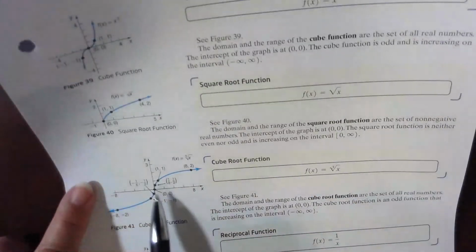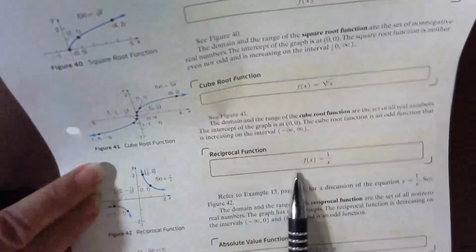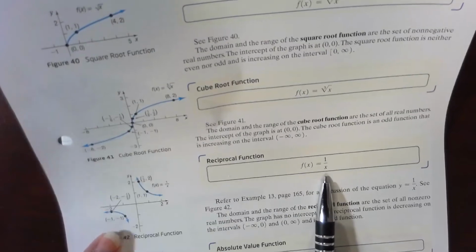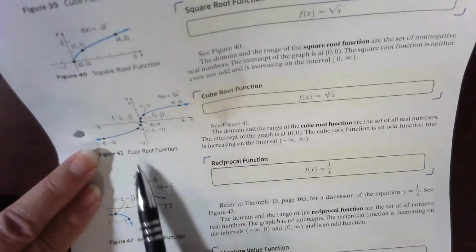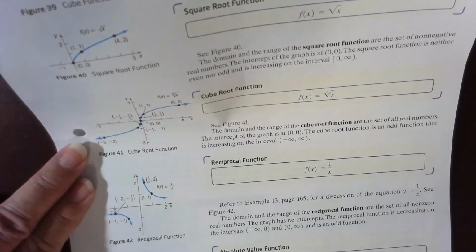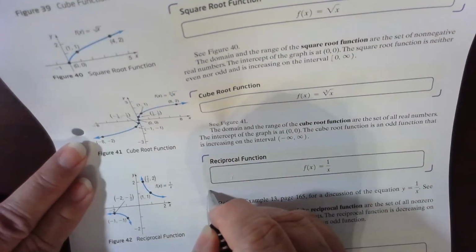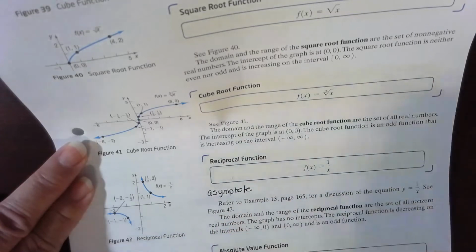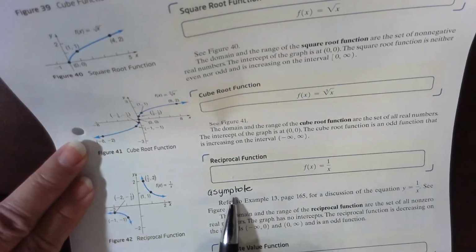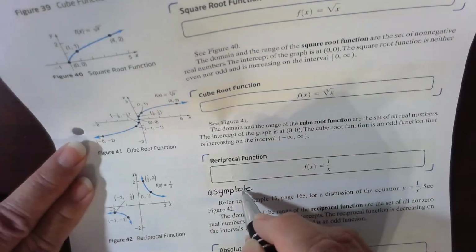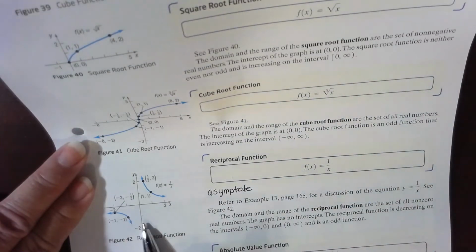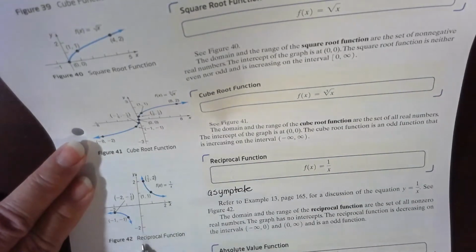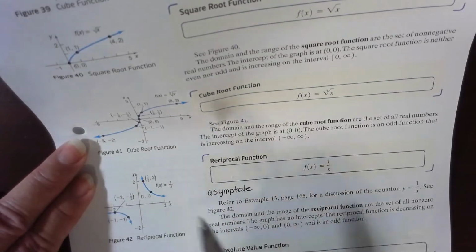We've already mentioned the cube root. That was the first one we looked at. And then we have the reciprocal function, y equals 1 over x. And that one is unique in that it has what we call asymptotes. Asymptote. An asymptote is a line that a graph gets closer and closer and closer to, but never touches. And so the y-axis is an asymptote, and the x-axis is an asymptote.